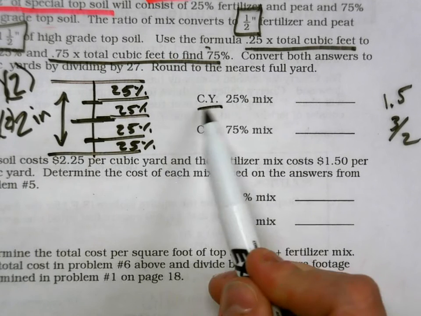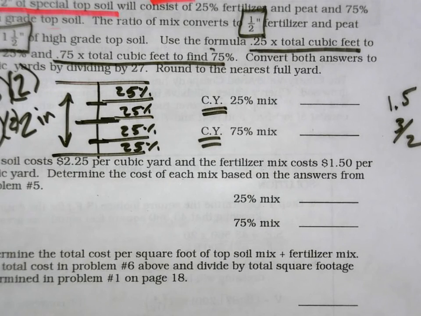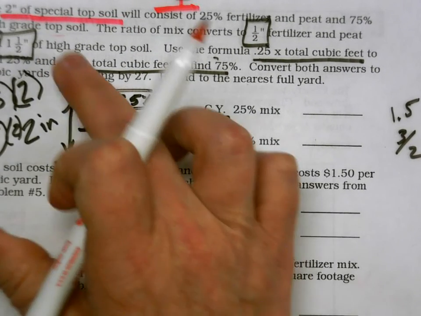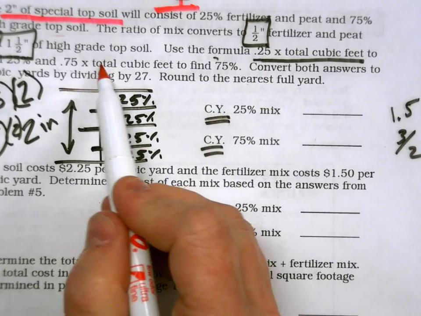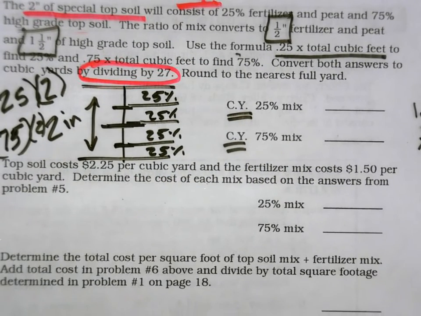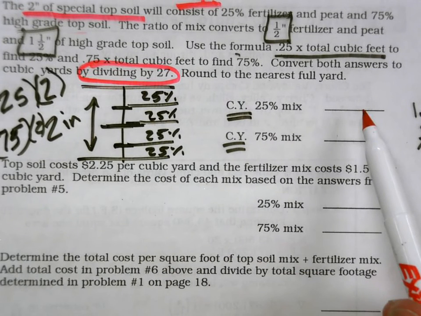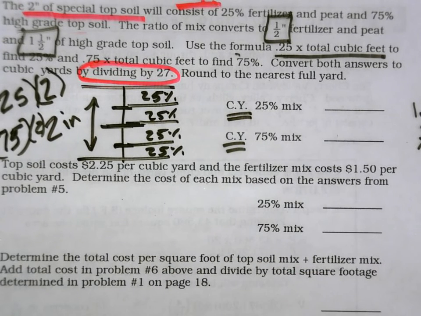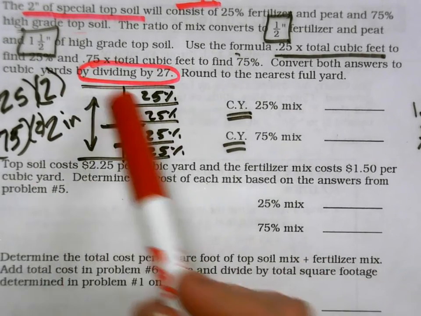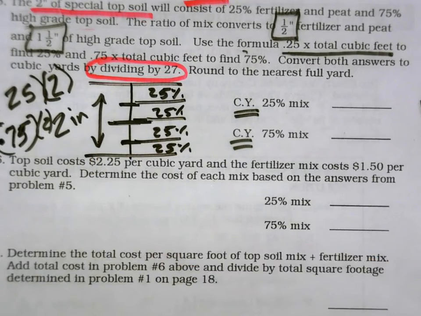It's asking for the answer in cubic yards though, which means what do we have to do to go from feet to cubic yards? You guys remember from our first example? If you don't, it tells you in the word problem, right? Divide it by 27 to get your final answer here. Okay. You needed to know, even though they gave you this information here, you needed to understand how they got this for other problems. So that's why I showed it to you in this problem.